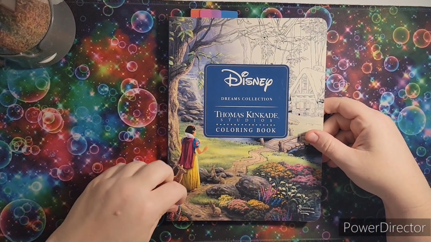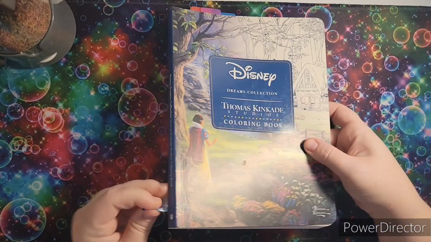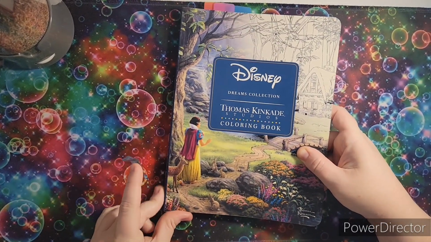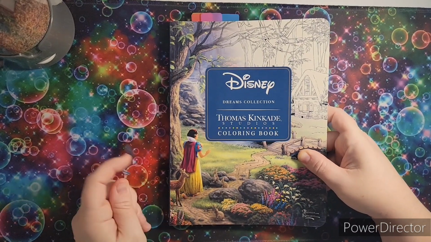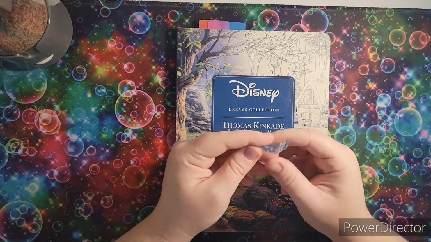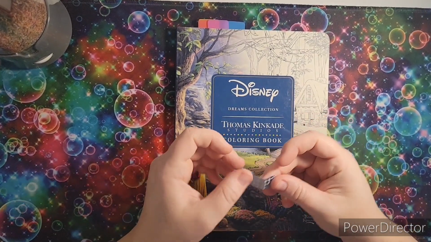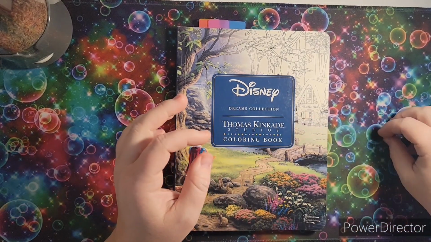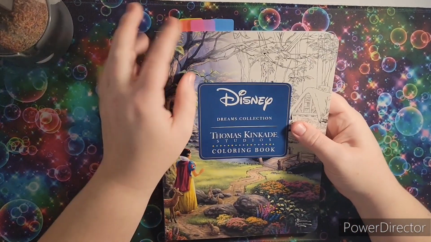I need to take these off because these metallic washis, I used to use them to indicate if I colored in a book, but they actually can damage your book. So if you do put washi on your book, don't get this one. It's bad. Don't buy those.